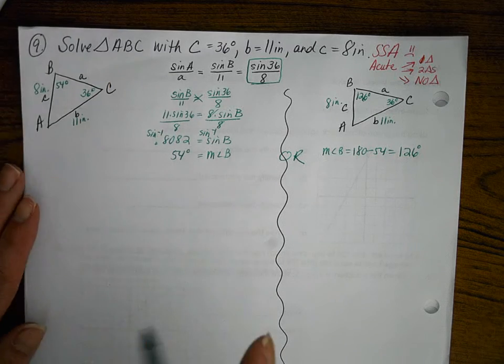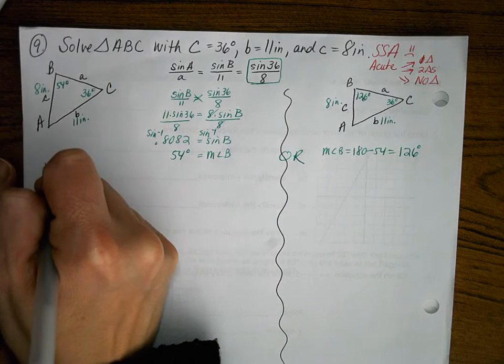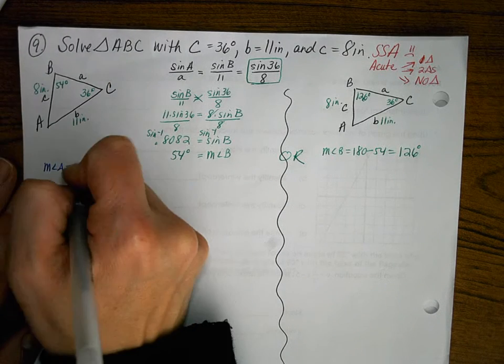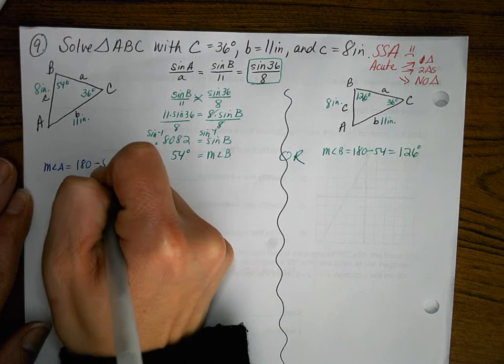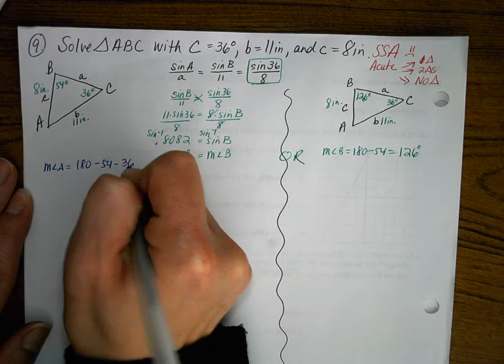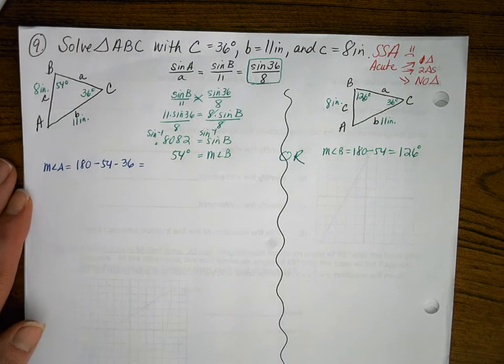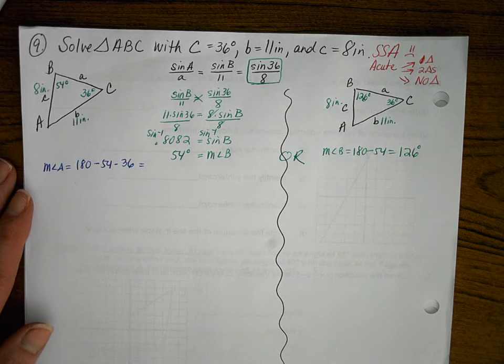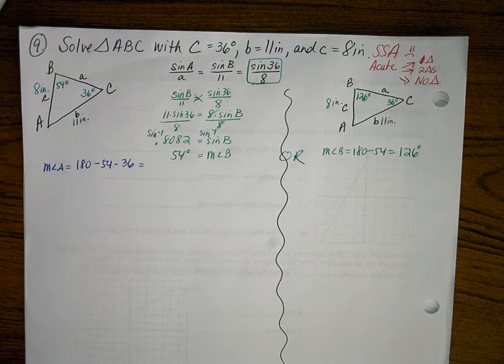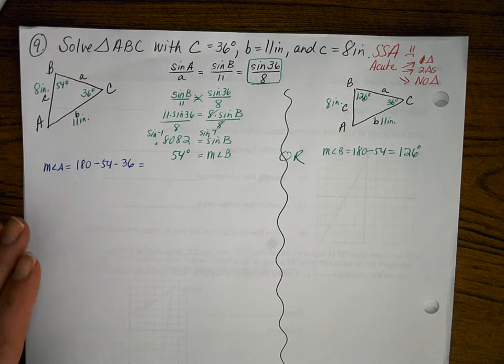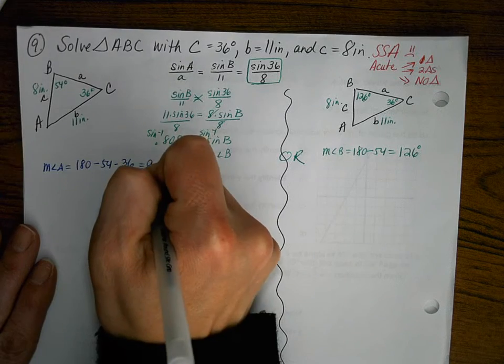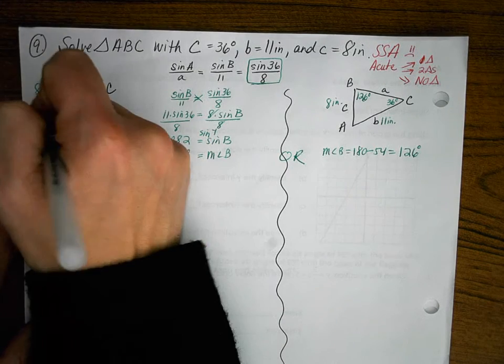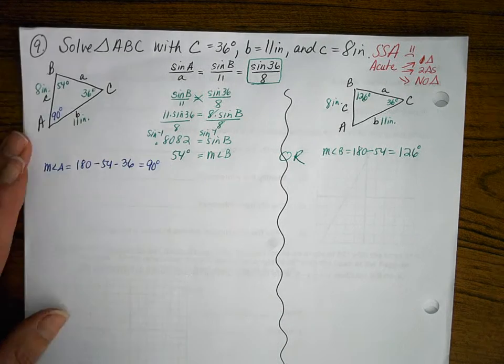Angle A. Beautiful. How do I find that angle A? 54 plus 36, subtract about. You bet. 180, take away the 54, take away the 36. How much do I get for that angle A? 90. Well, that's strange. 90. Boy, the way I drew it, it sure doesn't look like 90, does it?